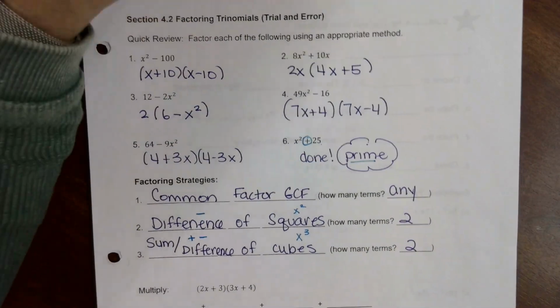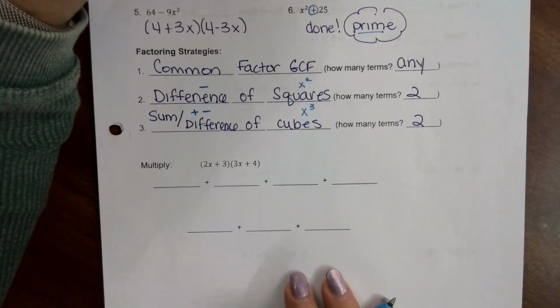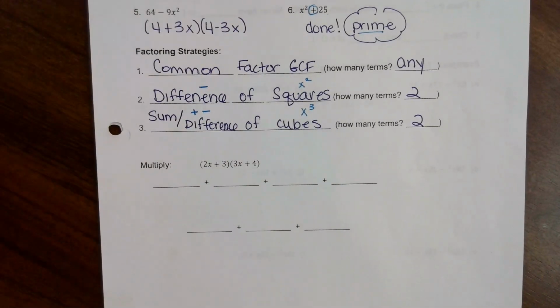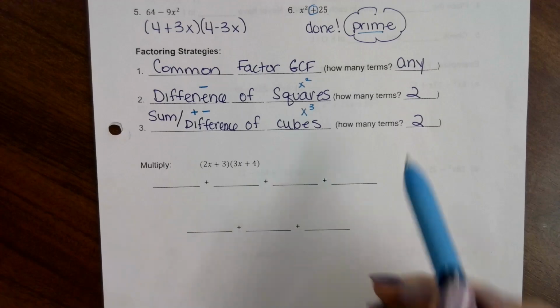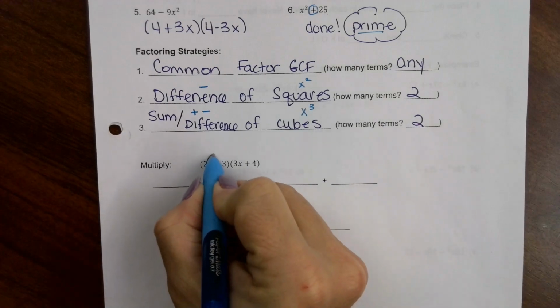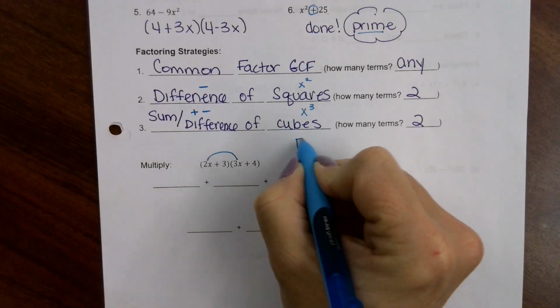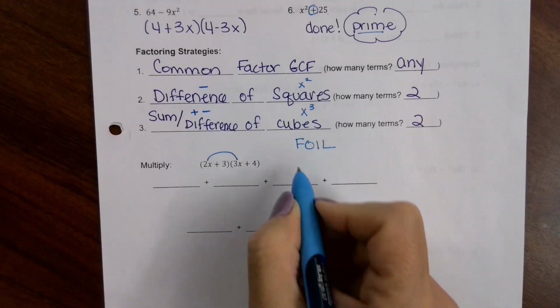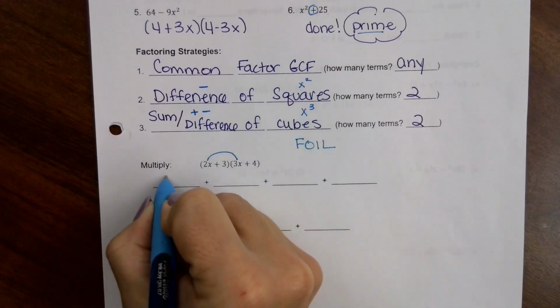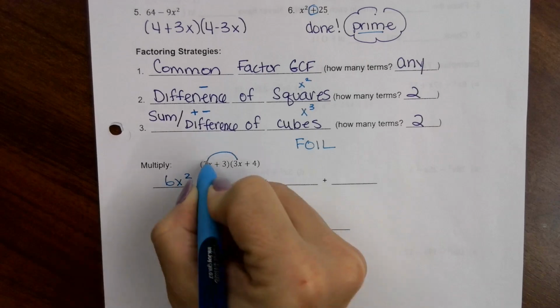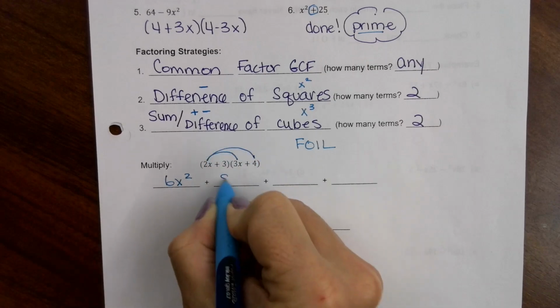Okay, let's go down here and look at a little bit of foiling, because what we're going to do now is we're going to get into things that have multiple terms, so 3 terms. So if I FOIL this, just kind of a review, I take the first term times the first term, and when we have this FOIL, you're going to see this. So I have this first term, so I would have 6x squared. I go to this next one, 8x.